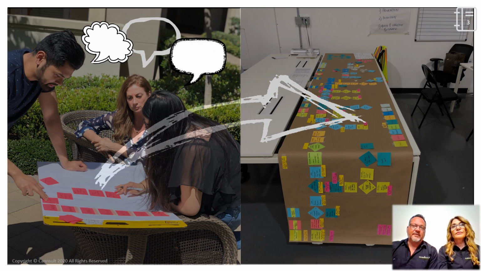I just want to say 3M, you guys owe us a lot of money, mate. We've used a lot of stickies so far and we'll continue to use them.